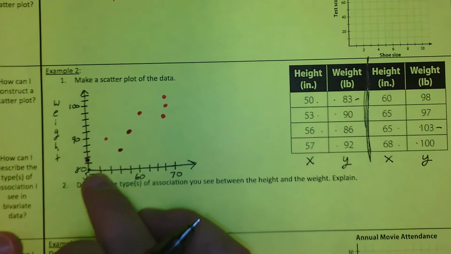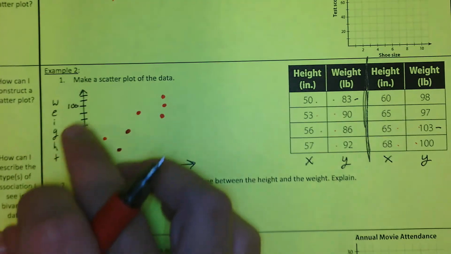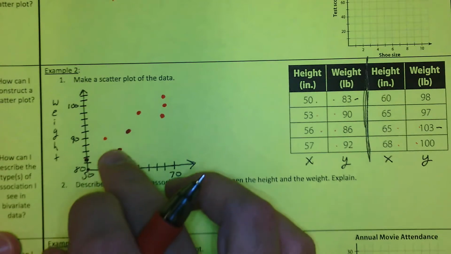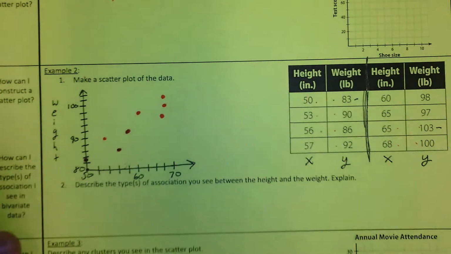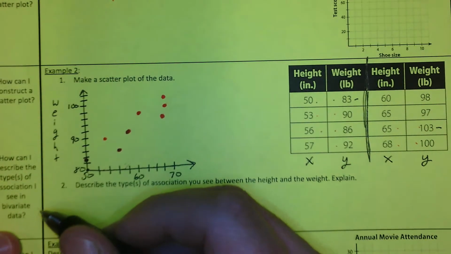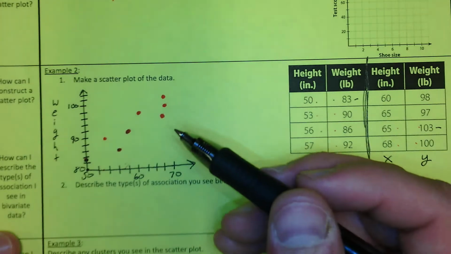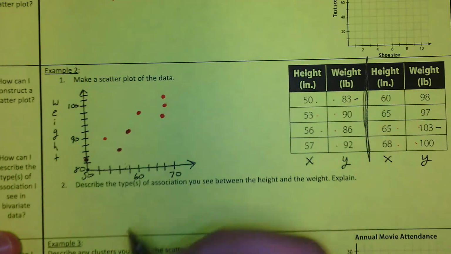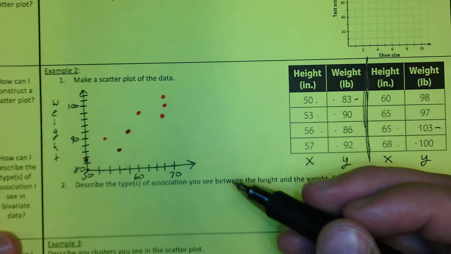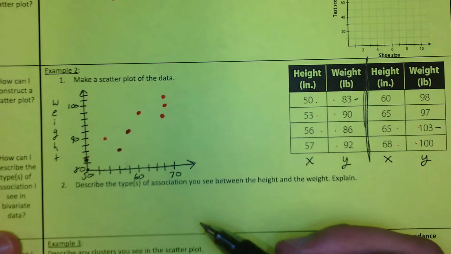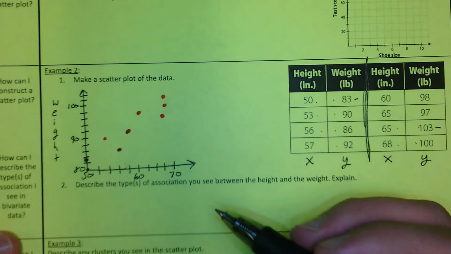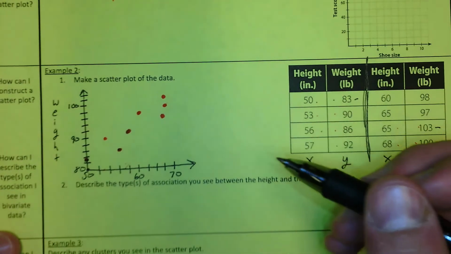Now if we notice from this, it's not really random. It's not like we have a high, low, high, low, high, low. We can see that there's going to be a positive upward trend. And if we think about it, it makes sense that the taller you are, the more you would weigh, if you want to stay proportional. Now, yes, you are going to have some people who are really tall and really skinny, or some people who are really short and will weigh more. But for the most part, the taller you are, the more you will weigh.